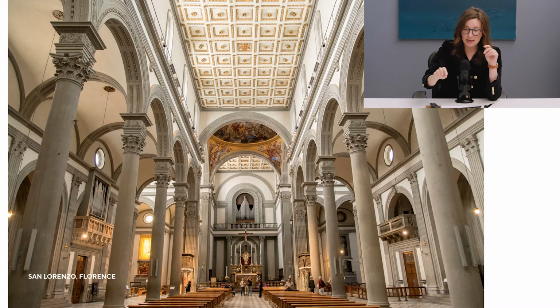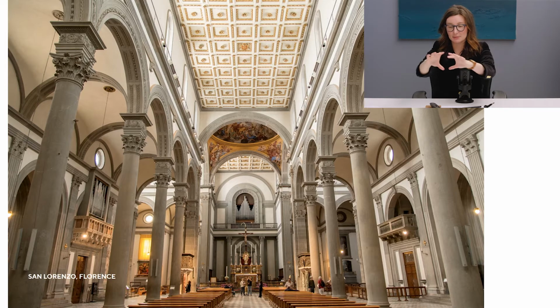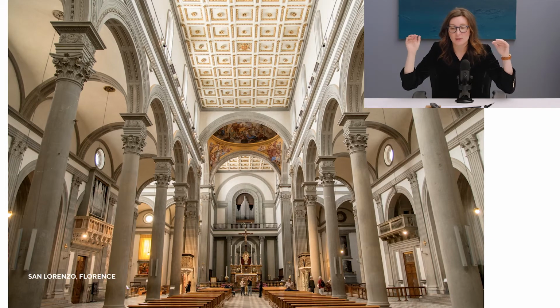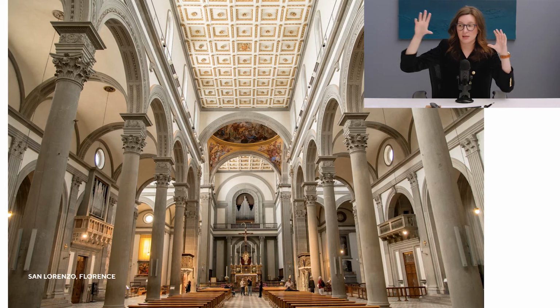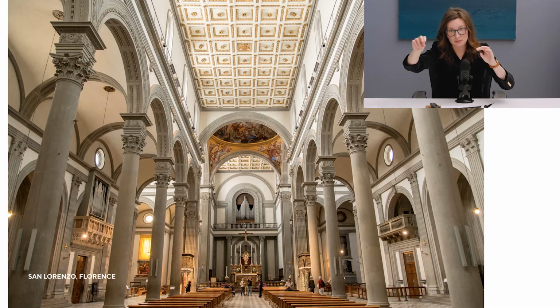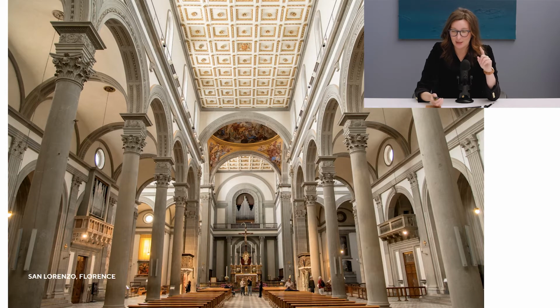But you'll notice, say if we were standing in this space here at San Lorenzo, how the lines in the church, when they're receding into the space, all seem to be converging. We know this intuitively, that when things are farther away from us, they recede into space and get smaller, okay? But they do it in a very specific, kind of mathematical way.